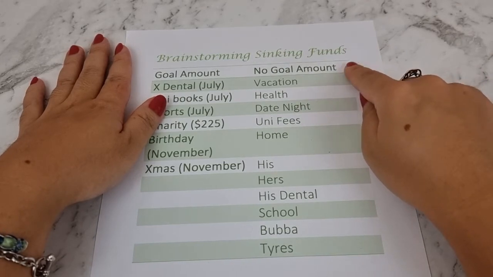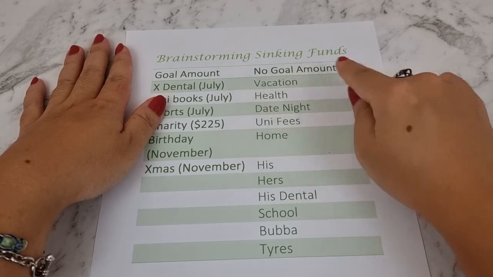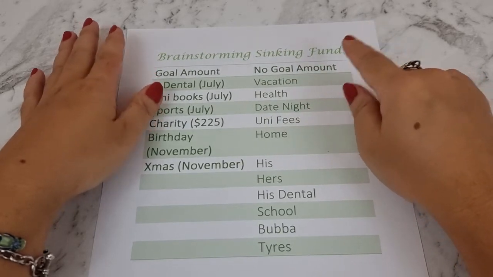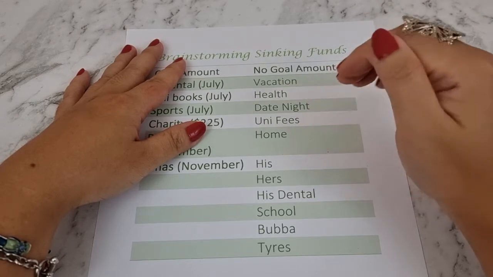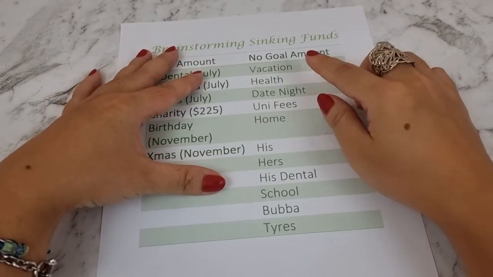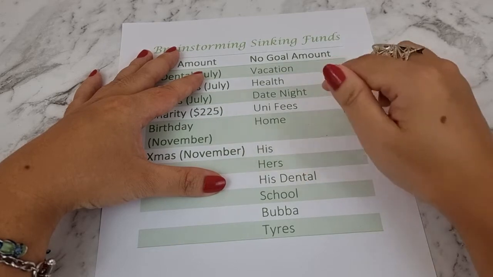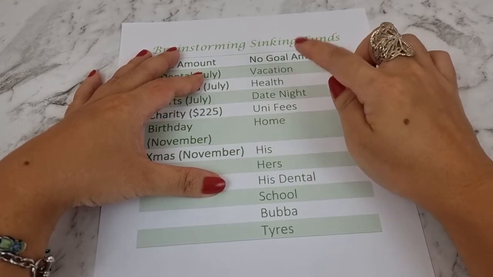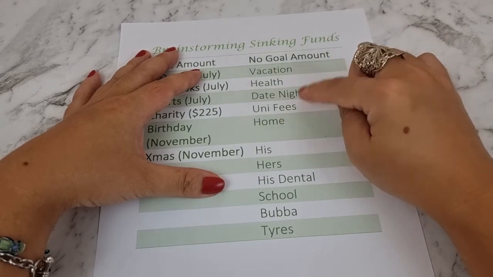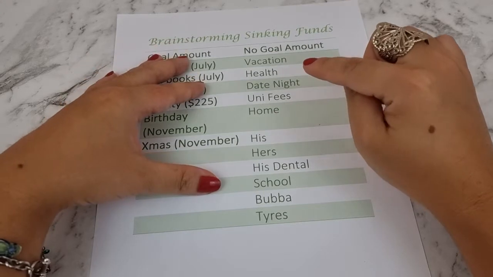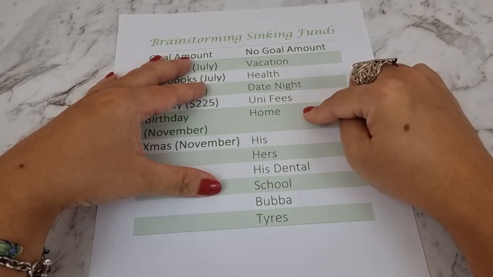This is unlimited, uncapped. There is no due date, there is nothing. It's just whatever you have, you stuff. For me, this includes my vacation, my health membership or health with protein, my uni fees, my date nights, home, anything to do with home.